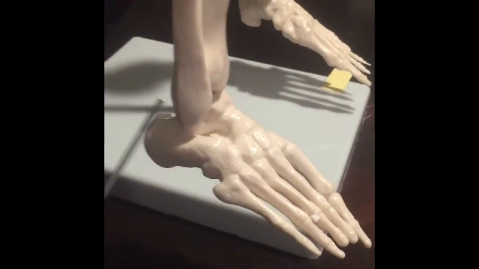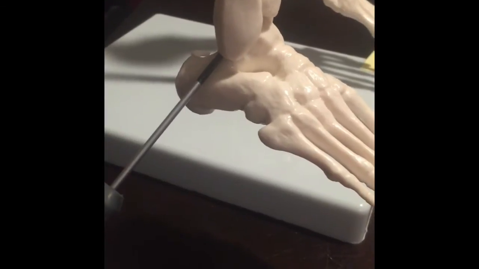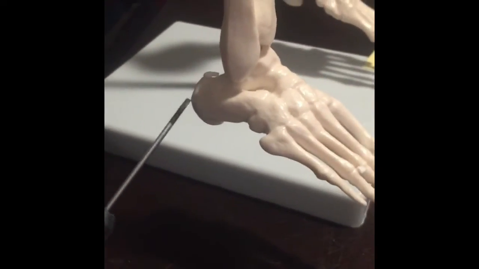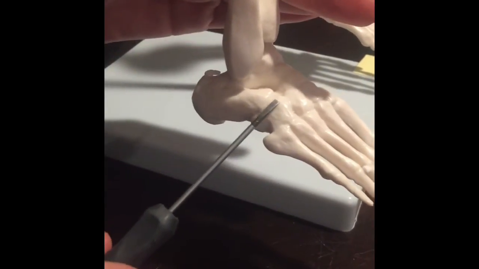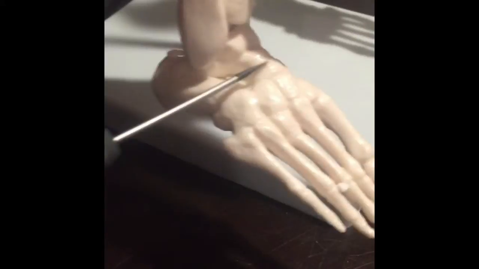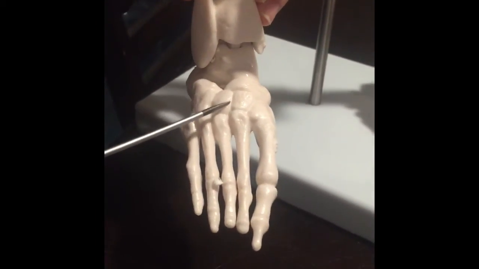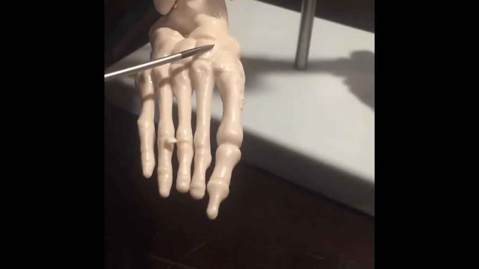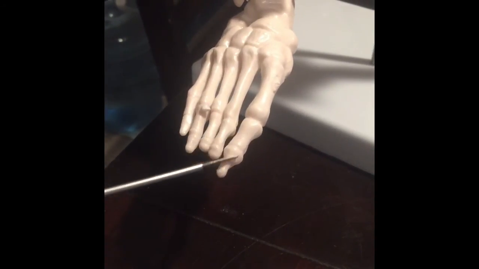Okay, so for the tarsus, we have the talus bone right in this area here. The calcaneus is this area here. Then we have the cuboid. The cuboid is this area here. The navicular is this bone here. Then we have the lateral cuneiform, the intermediate cuneiform, and the medial cuneiform bones. Then we have the metatarsals, the phalanges, and then this one right here is the hallux.